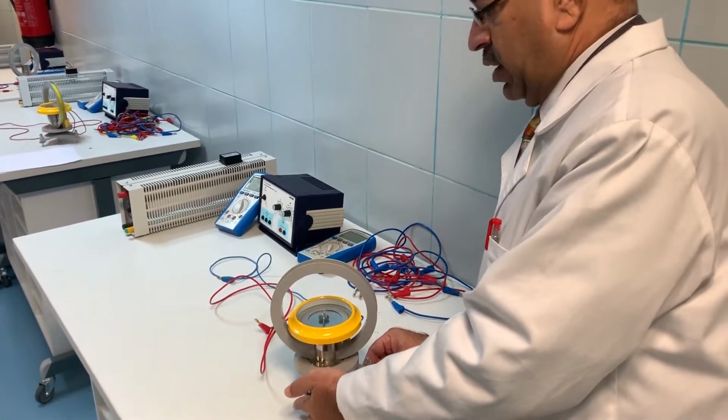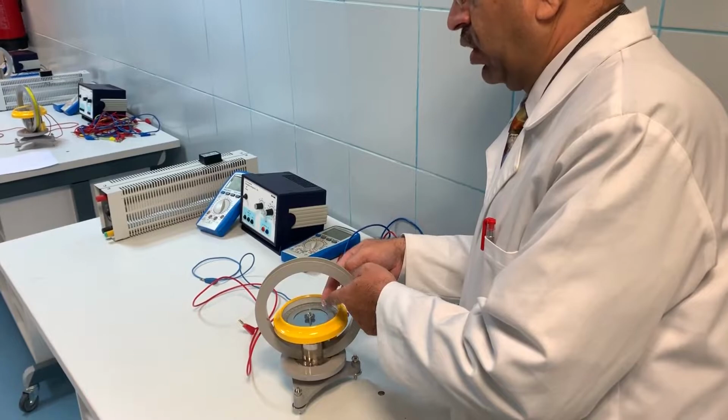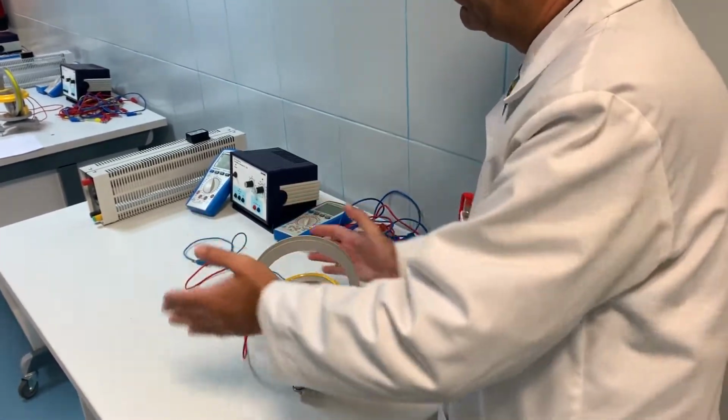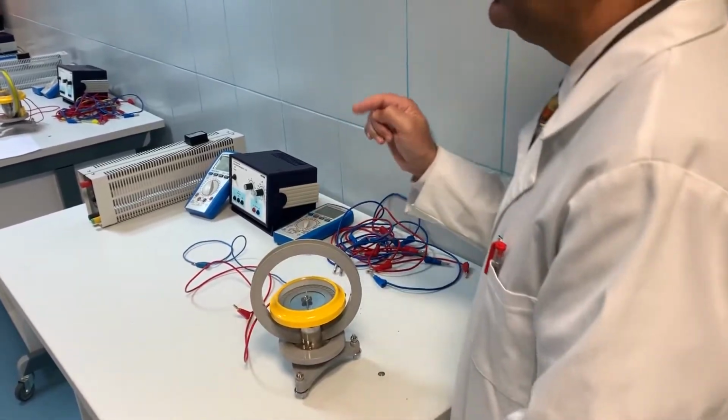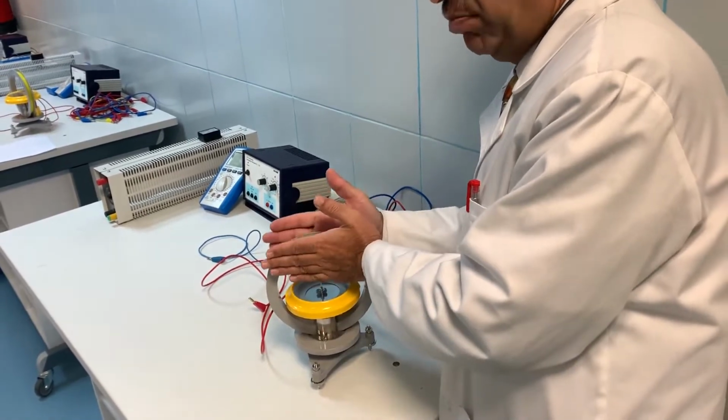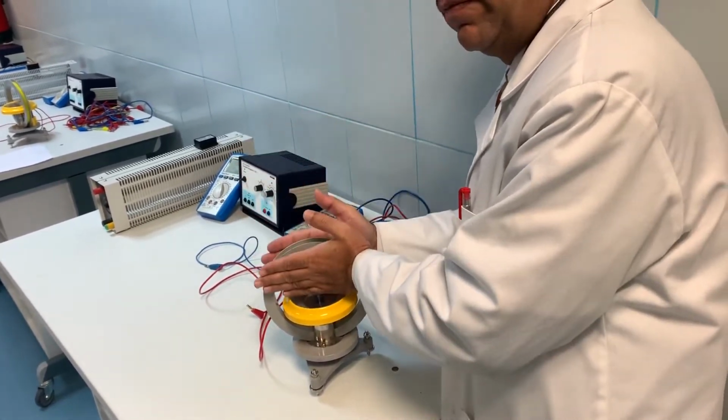Now this red color should point towards the plane of the coil. This is the plane of the coil. First, you can rotate this device. Its name is Tangent Galvanometer. So you adjust the red towards the plane of the coil. This is the plane of the coil.